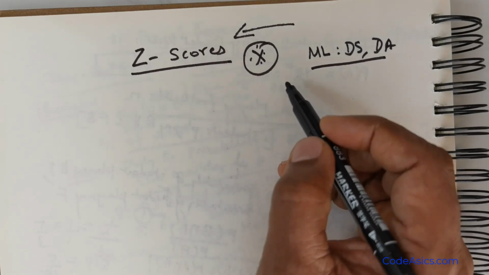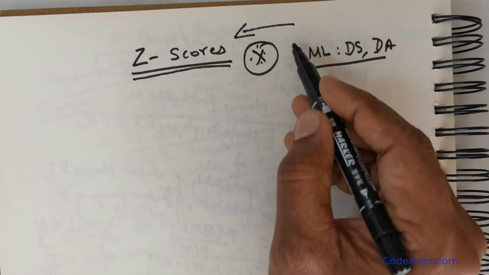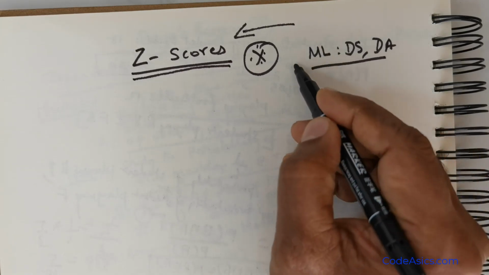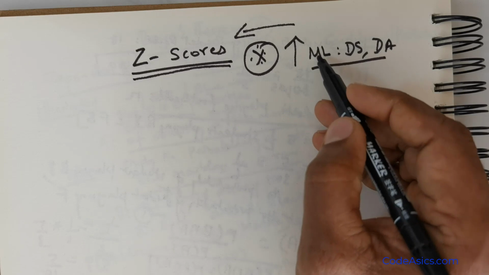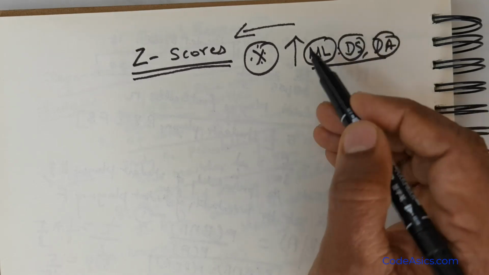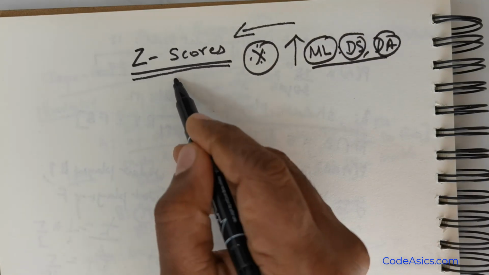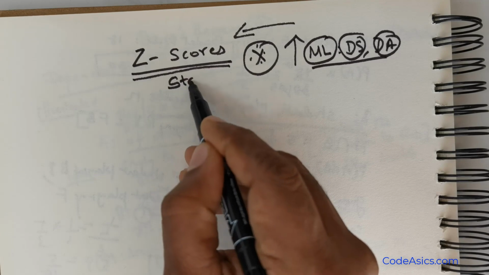Without understanding z-scores, it is not possible to scale up, specifically if your objective is to get into these areas. So this is a very important concept in the study of stats.